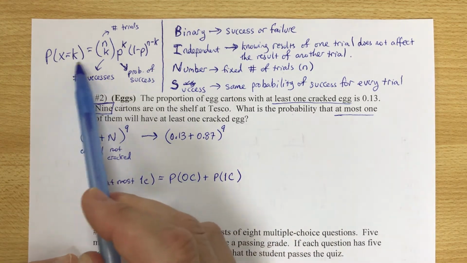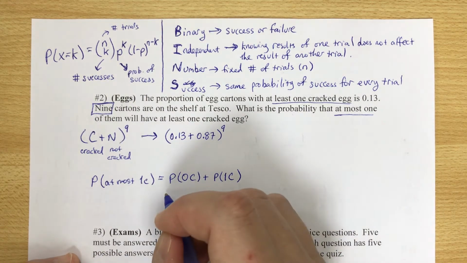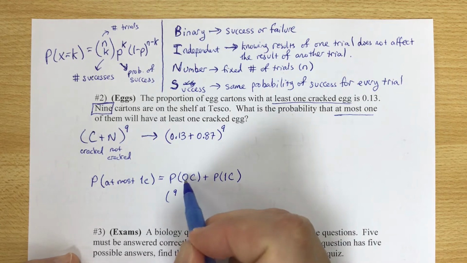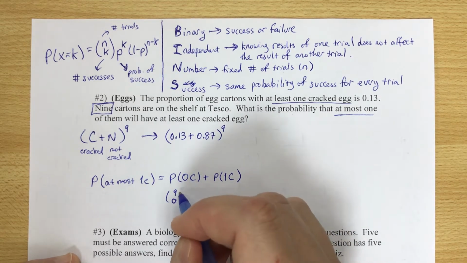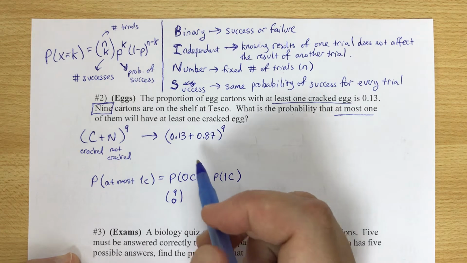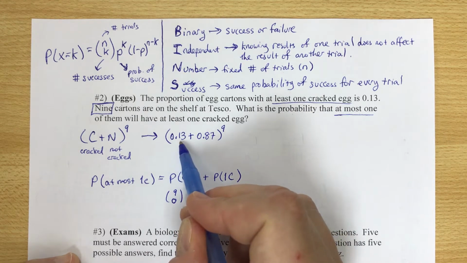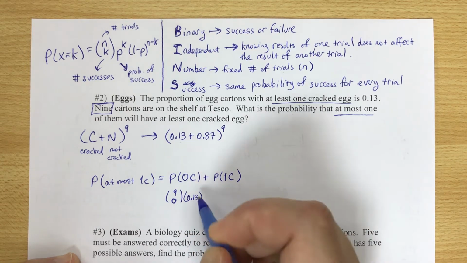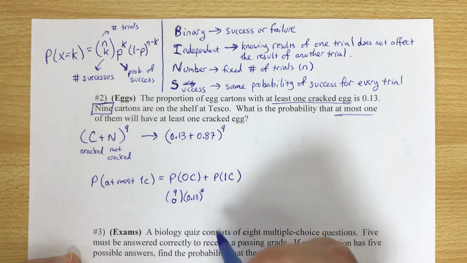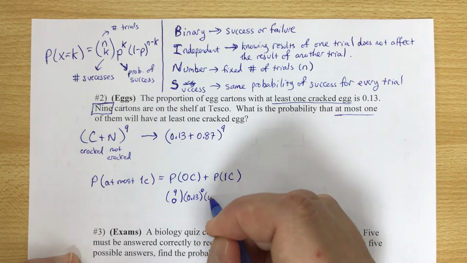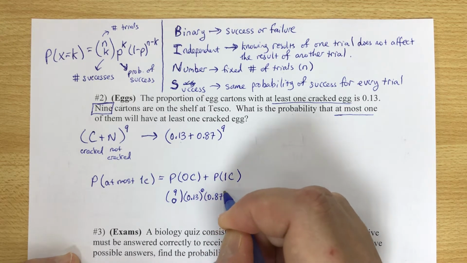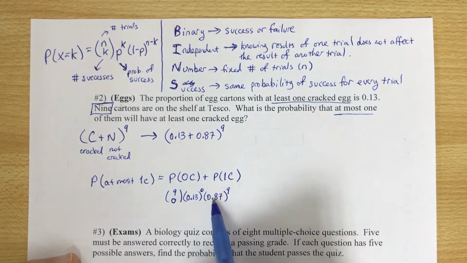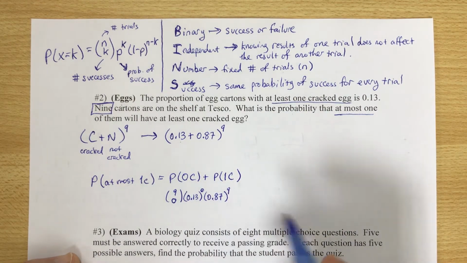So if I'm using this formula here, out of 9 cartons, we want 0 to be cracked. The probability of a carton having at least 1 cracked egg is 0.13. Now that's raised, again, we want none of them to be cracked, which means we want all 9 cartons to not be cracked. So that's the probability of not cracked raised to the 9th.